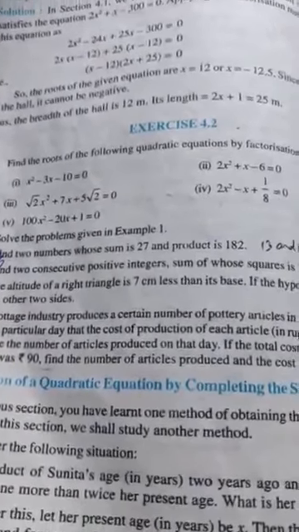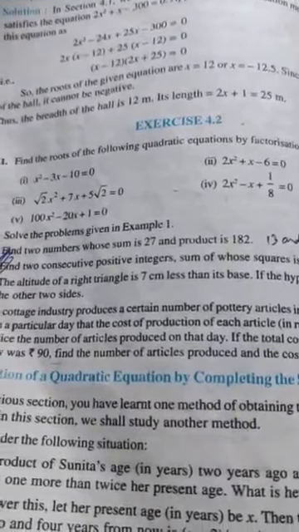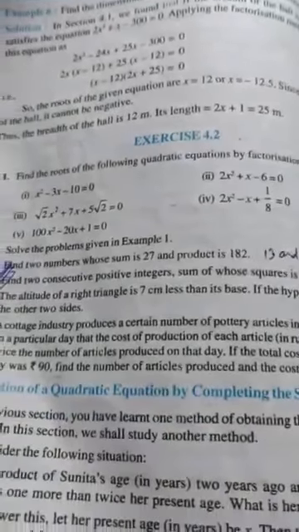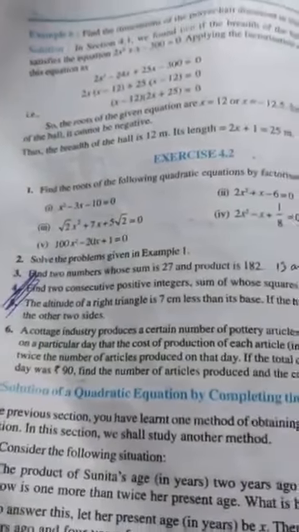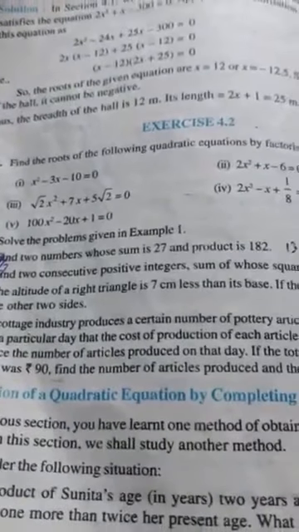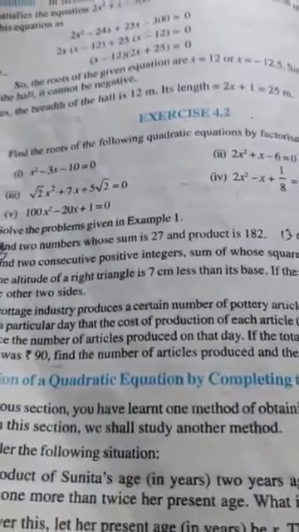In question number 1, they have asked us to find the roots by using which method? The factorization method. So I'll read out. Find the roots of the following quadratic equations by factorization.